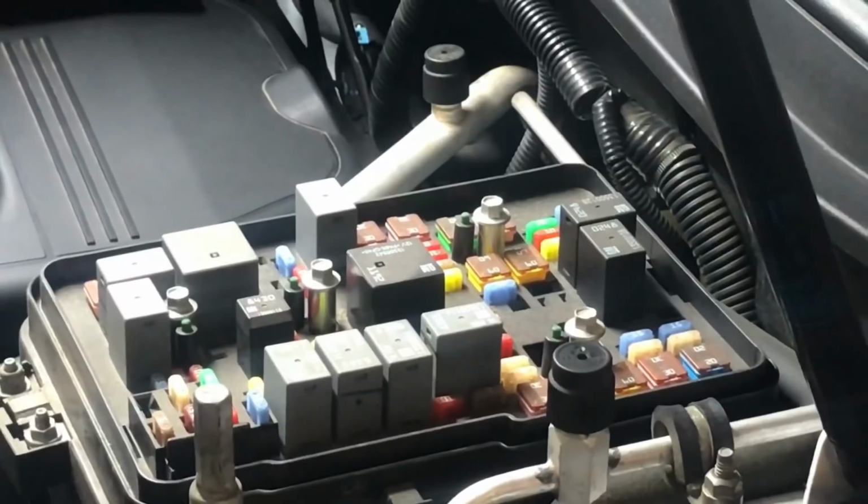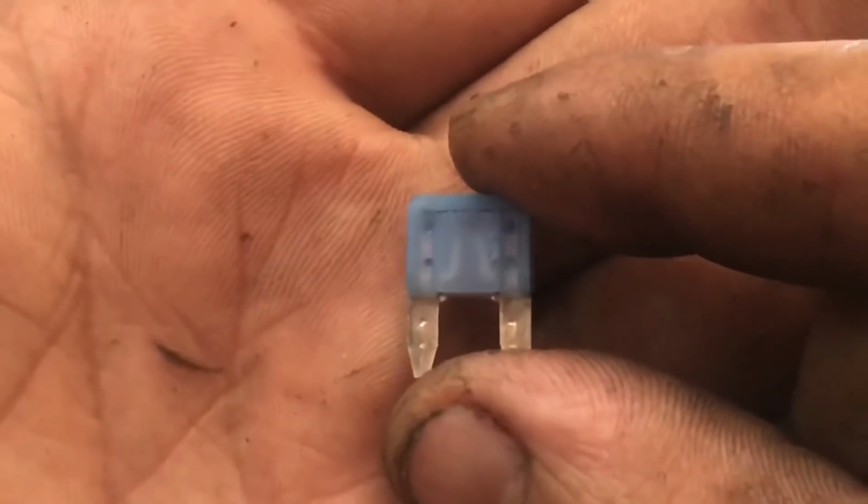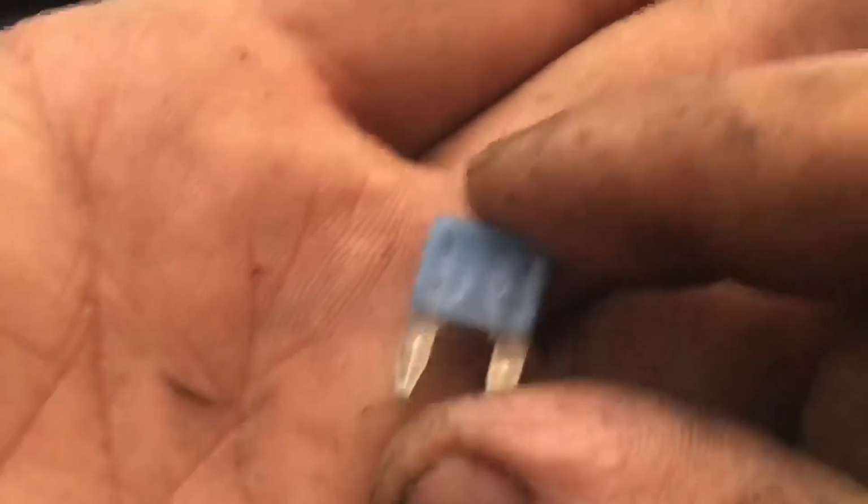Alright, so here we go. So this is our culprit right there. We have a bad fuse.